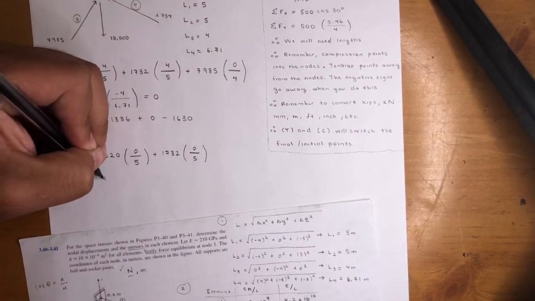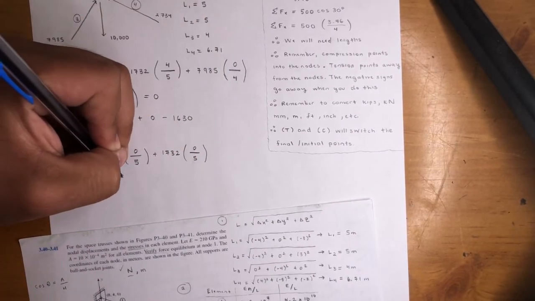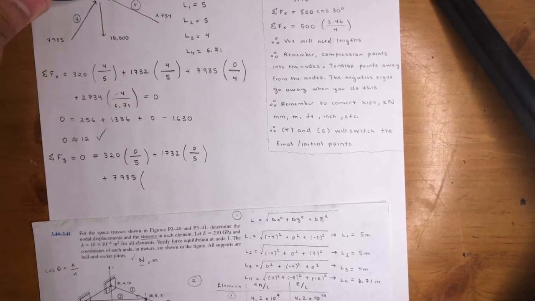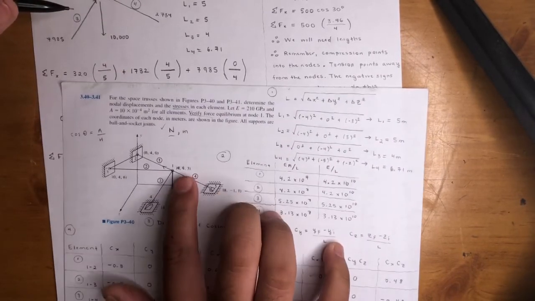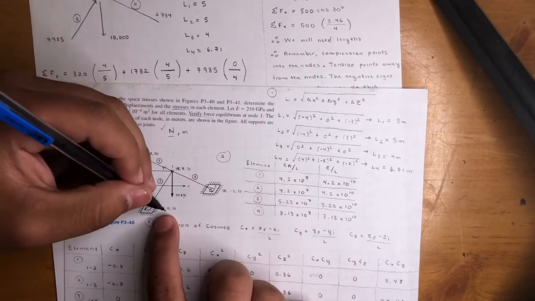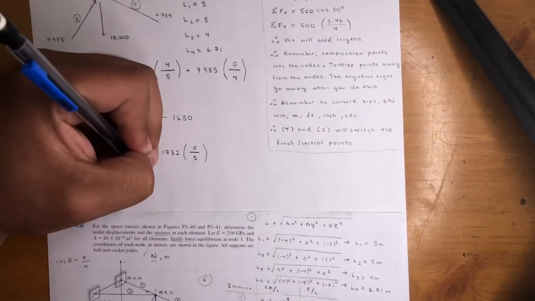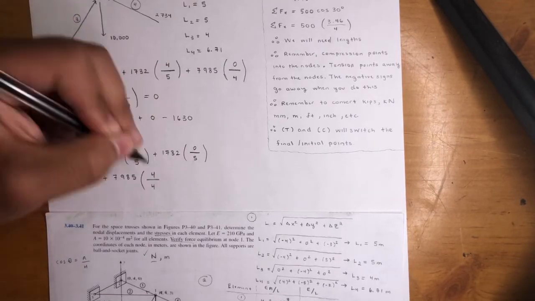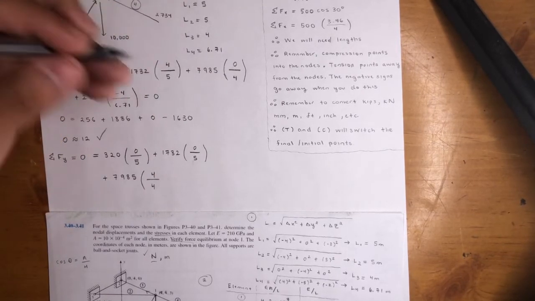Let's go ahead and do it here. Plus 7985. That's this one. It's pointing into the node, so we start at 1. 4 minus 0. That's 4. And then divided by the hypotenuse. That is 4, right? Of element 3, it's 4.